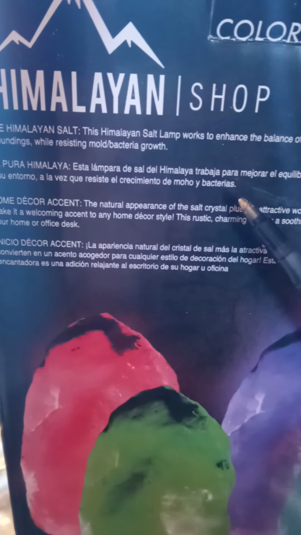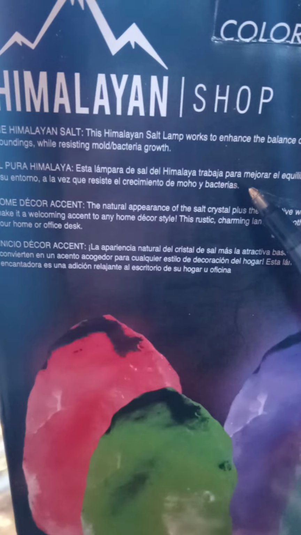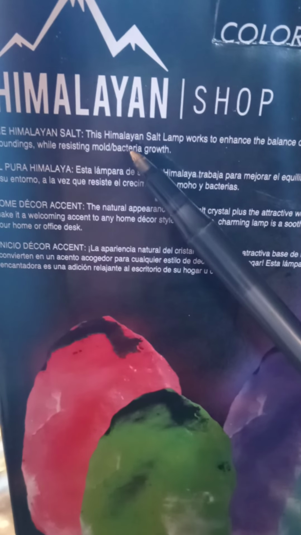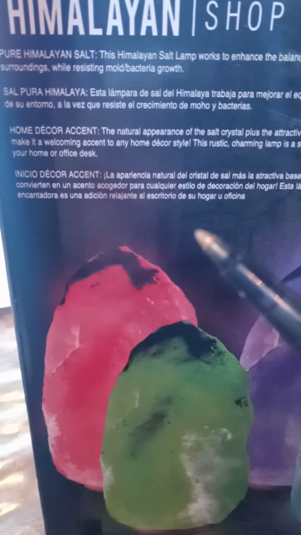But here, bacterias has an S right here, so it's plural, more than one bacteria. Here bacteria is already written in its plural. Keep that in mind. It's very important when you write Spanish or anything. People think that bacteria is singular. It's plural in English. All right? Okay.